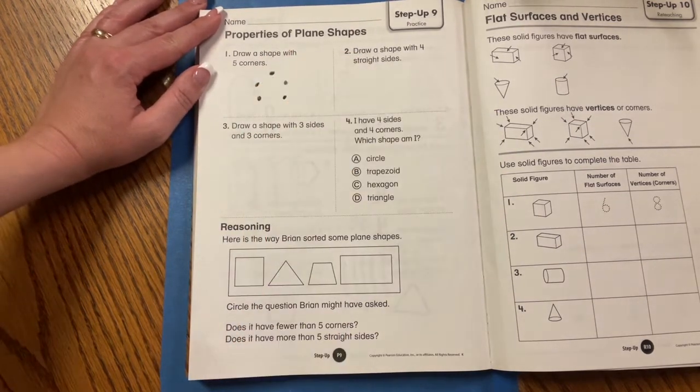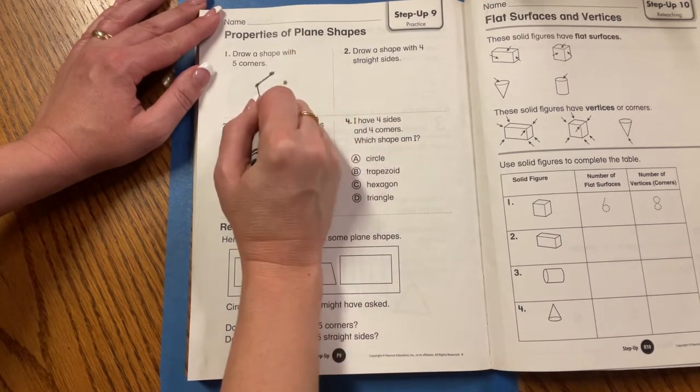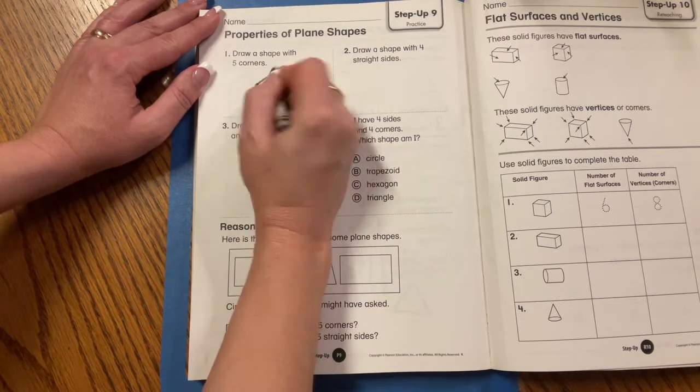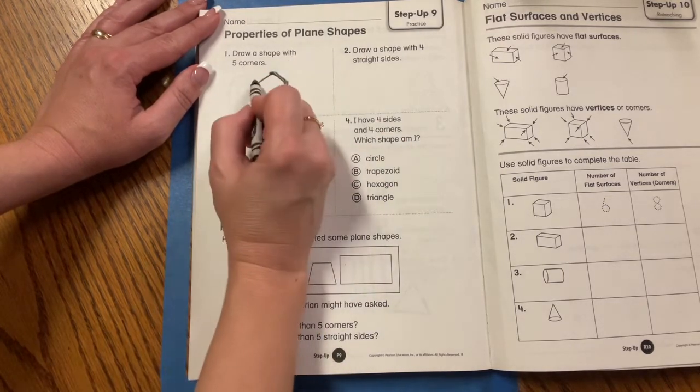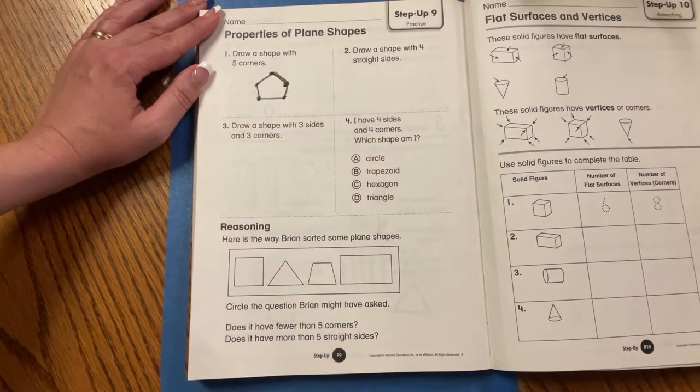If we make 5 dots, it makes it easier for us to draw a shape that would touch all those 5 corners. 1, 2, 3, 4, 5. All right, this is a pentagon. It has 5 corners. 1, 2, 3, 4, 5.